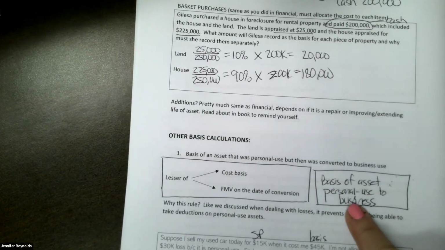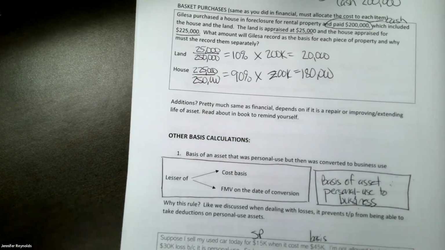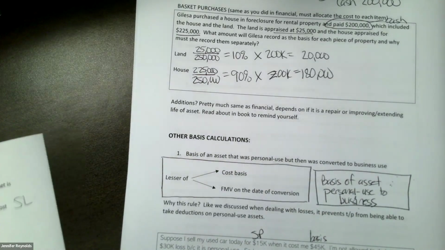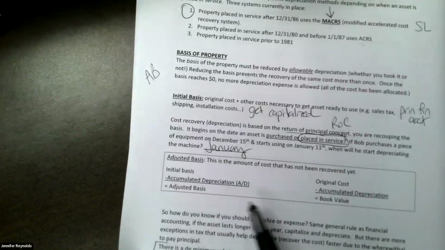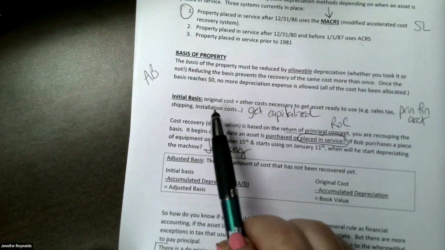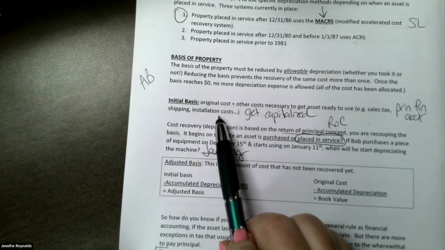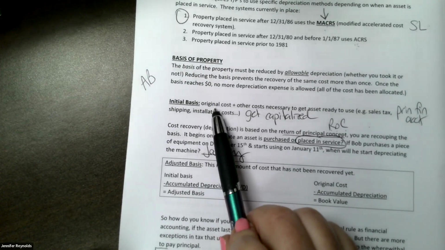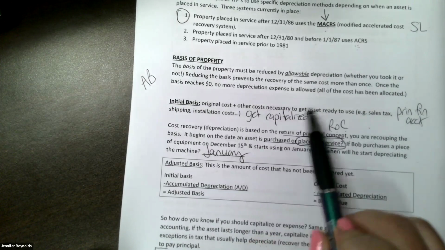Flashcard 1 for basis there. You can do another flashcard if you want for that basis of items used that we got by purchasing. You start with the original cost, add all this other stuff to get it ready to use, that kind of stuff. All right, that's page 4.